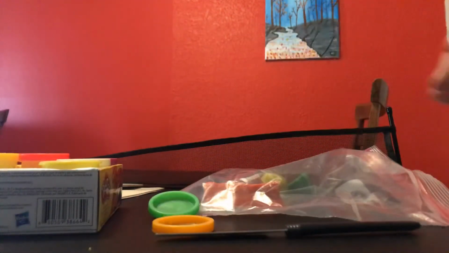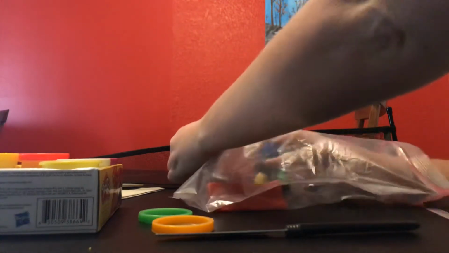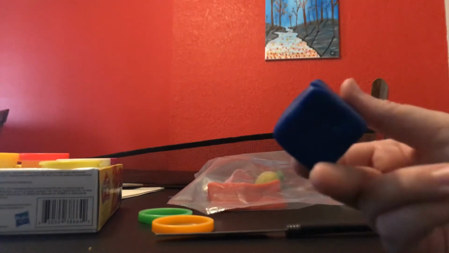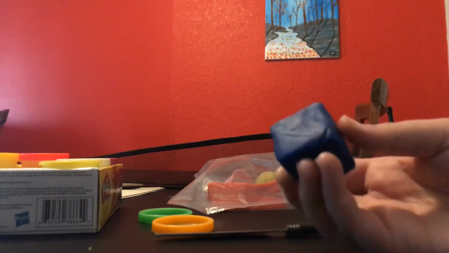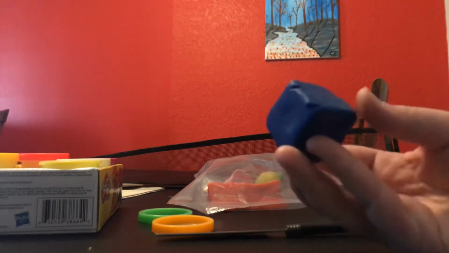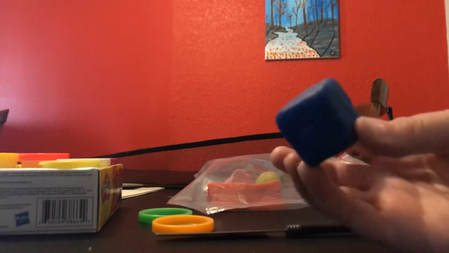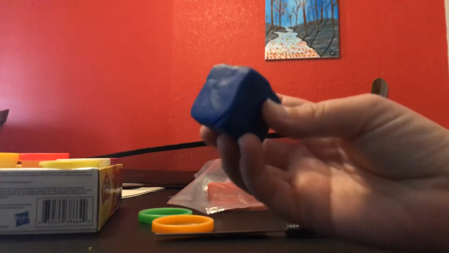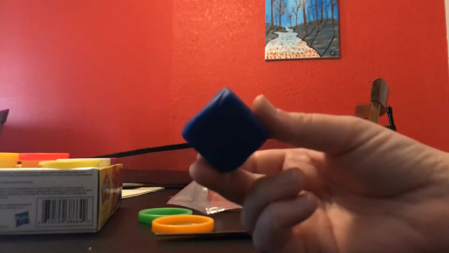Alright, so let me switch colors here. Let's work with a pretty familiar shape. It's a square on all 6 sides, but I do not call this shape a square. This is called a cube. It is important that you know what a three-dimensional shape is called because it is not the same when it is two-dimensional. So a cube is when it is 3D.